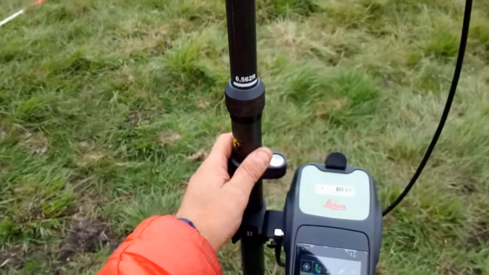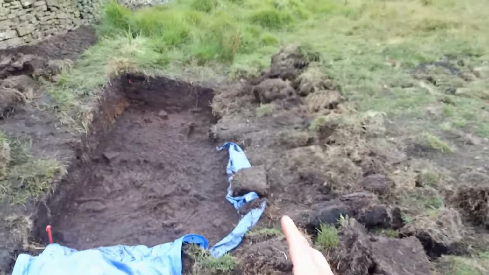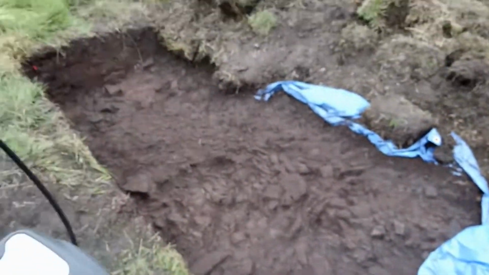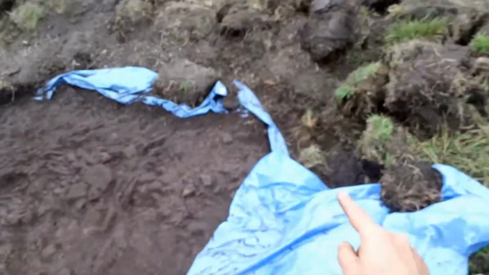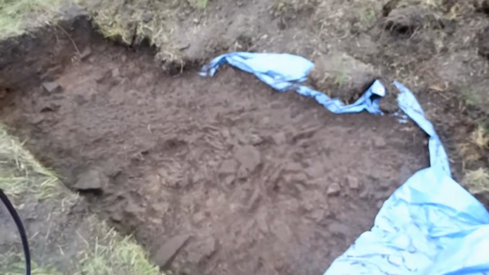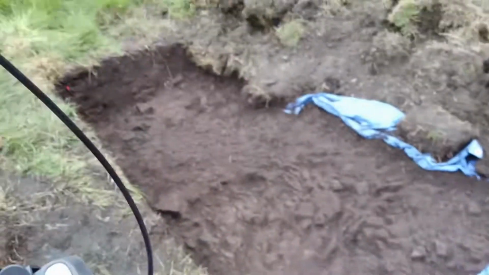So, in order to start making some recordings, what we need to do is decide what we're going to be recording. And initially, what I'd like to do is the edges of the trench. So Stephen's put in the points for 2 meters. So if we can do that one.